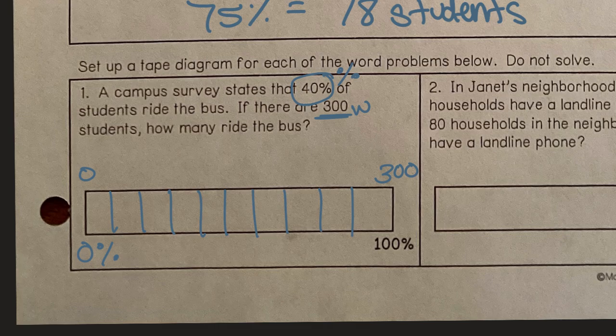So therefore, if I'm splitting my 100% into 10 equal groups, then each section will be worth 10%. So I know that the campus survey states that 40% of the students ride the bus. So if this is worth 10%, this would be worth 20%, excuse me. This would be worth 30%, and this is where my 40% would lie. 40%, okay?